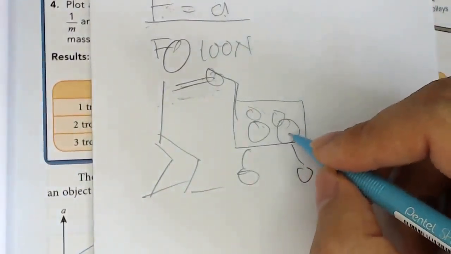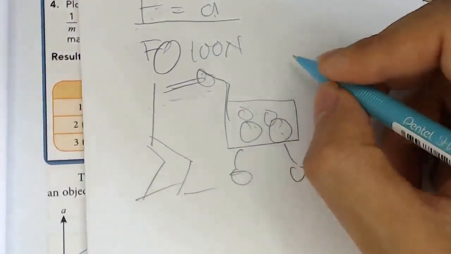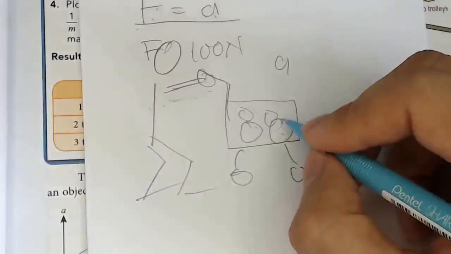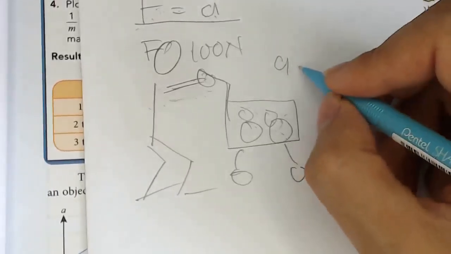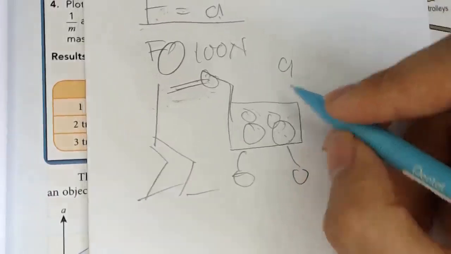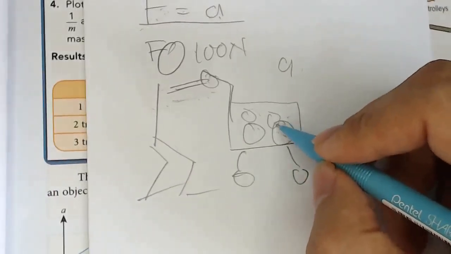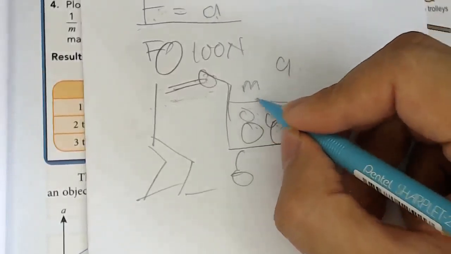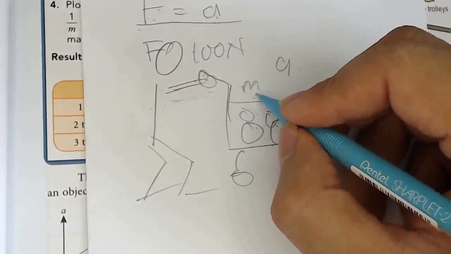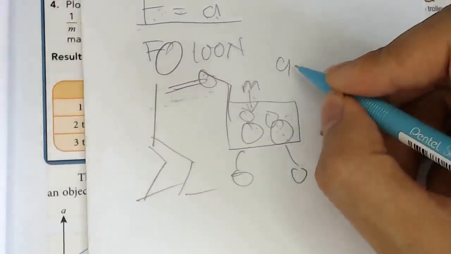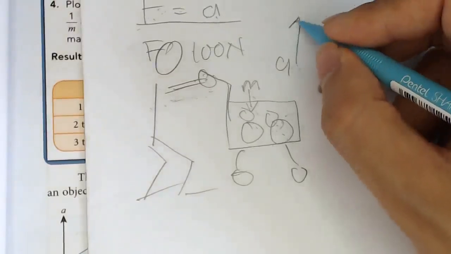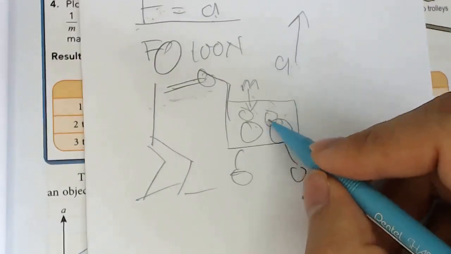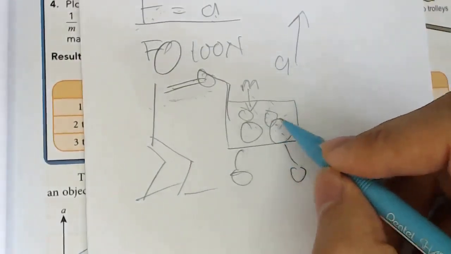Remember, the trolley is empty. And what will happen to the A? The trolley will go faster, correct? Means that if the mass of the trolley is lower, the acceleration of the trolley will become higher. Correct?